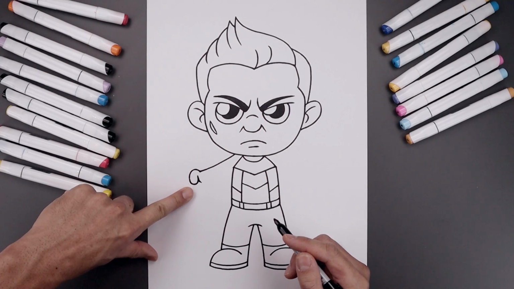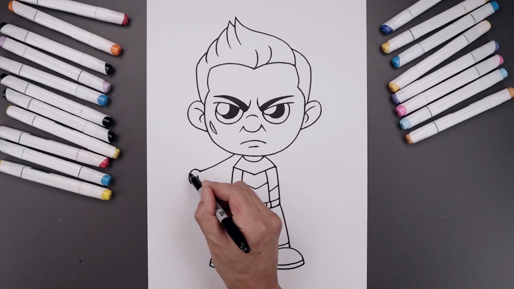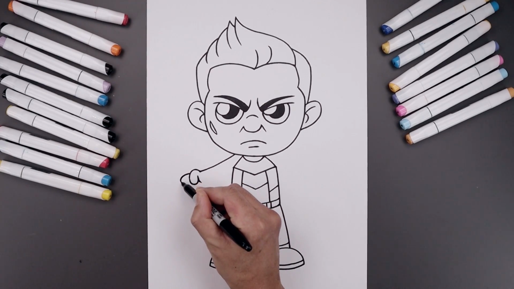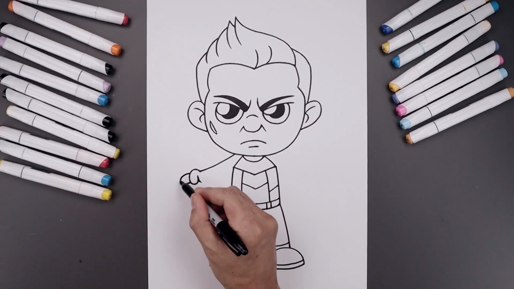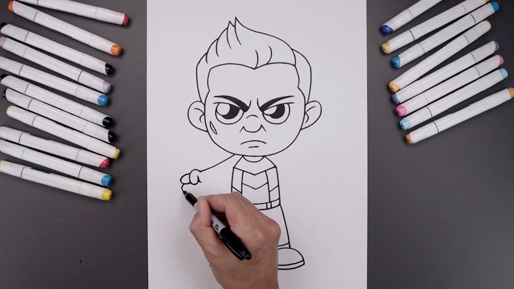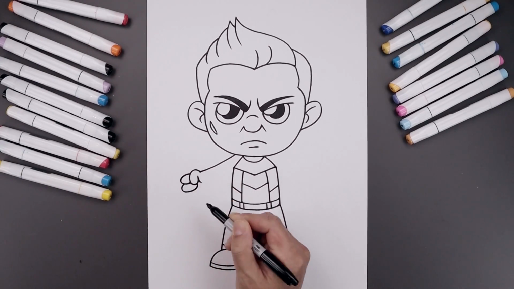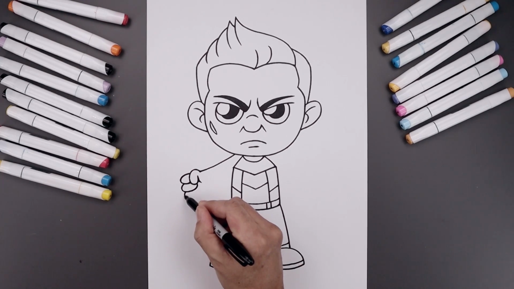Now you want to wrap 3 fingers along the outside. Let's start from the side of the thumb with a half oval, going out and in. Now from the bottom, we'll do that again, going around and then up underneath the thumb. And we'll do that one more time.